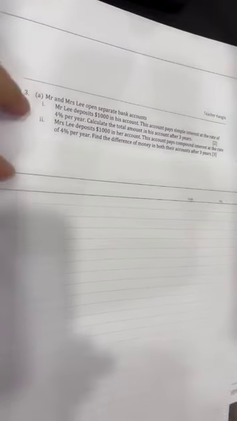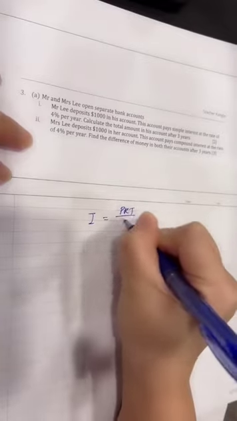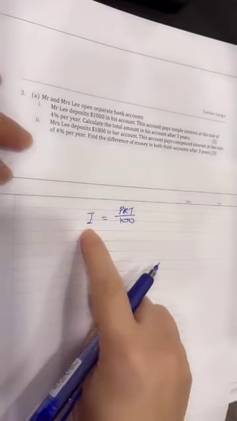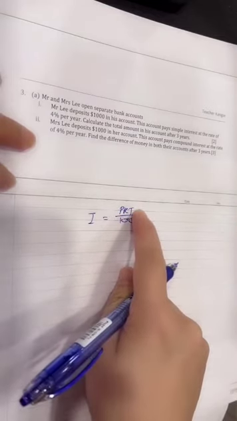Mr. and Mrs. Lee open separate bank accounts. The husband deposits $1,000 into his account and is paid simple interest. The wife deposits $1,000 and is paid compound interest. Let's work out the simple interest first. The bad news is the simple interest formula is not given in the formula sheet, so you need to memorize it. I equals PRT over 100. I represents the interest, P the principal, R the rate, T the number of years.